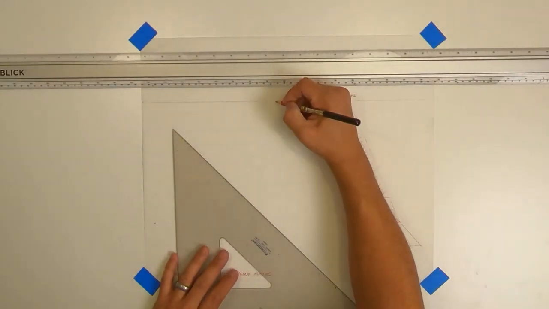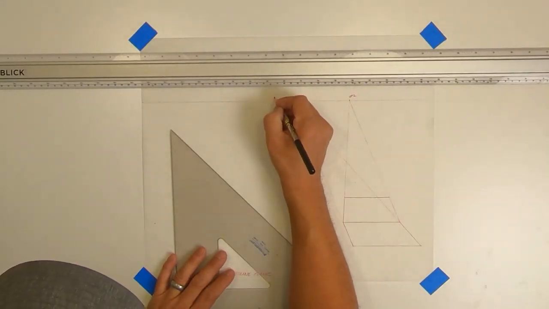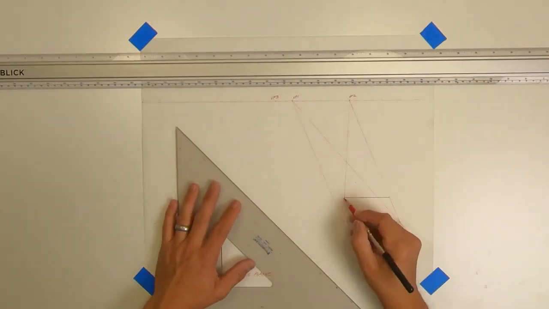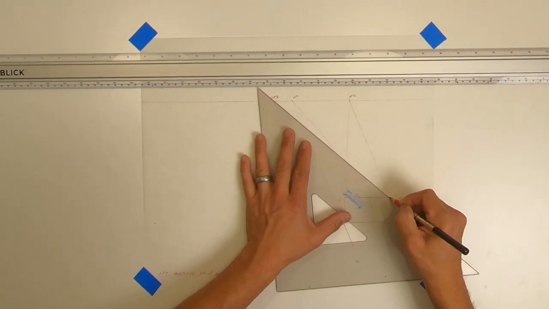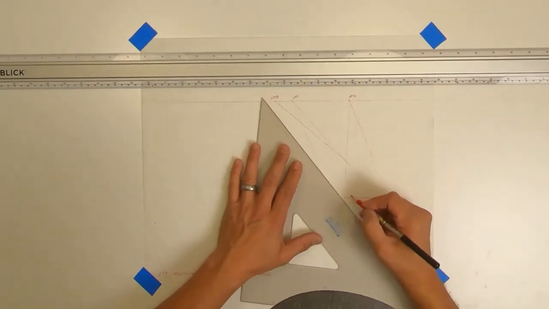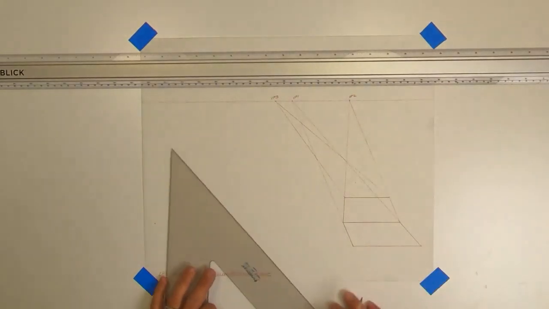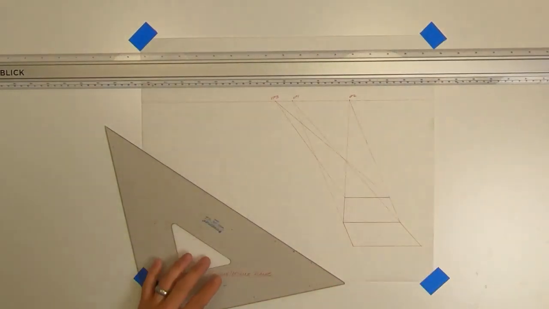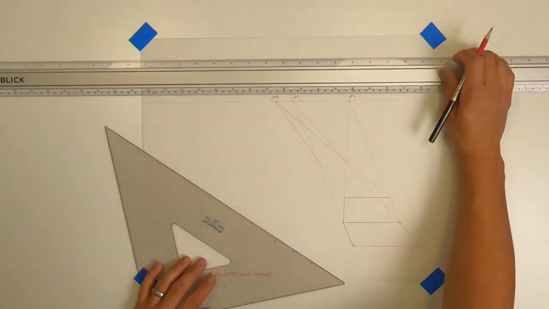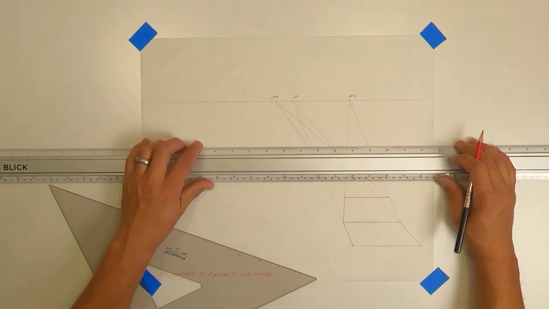So I'm going to place a vanishing point right over here. And this is going to be labeled vanishing point 3 or VP3. And at the end of this plane, I'm going to draw a line converging to vanishing point 3. Now you're going to have a lot of lines going all over the place, so it's going to be really important to keep track of all of them. All right, so again, as with the first and second plane, I need to terminate this one.